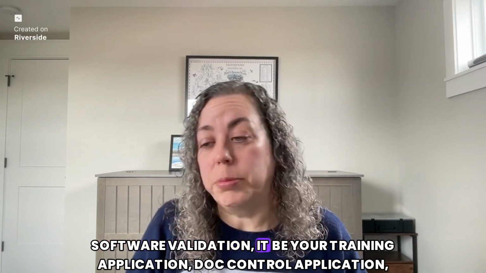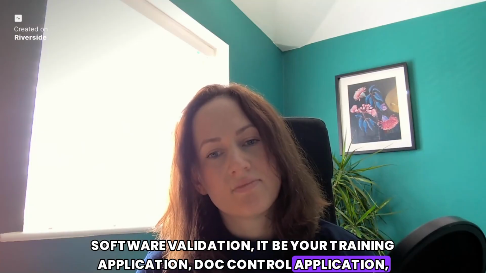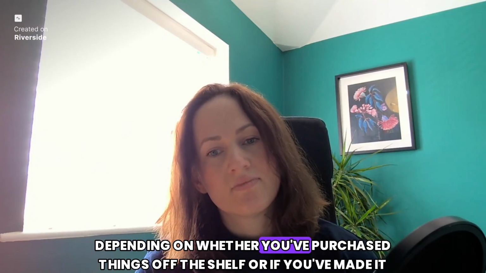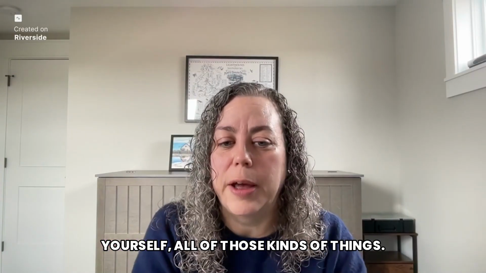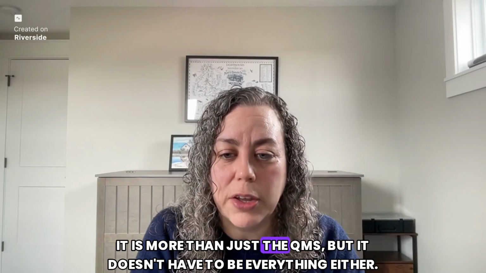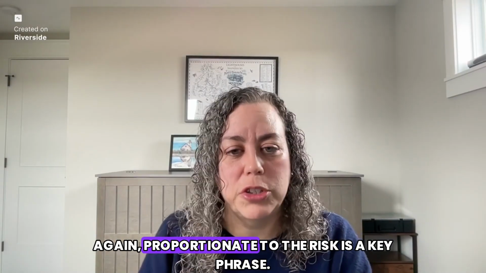Software validation could be your training application, a document control application, depending on whether you've purchased things off the shelf or if you've made it yourself, all of those kinds of things. It is more than just the QMS, but it doesn't have to be everything either. Again, proportionate to the risk is a key phrase.